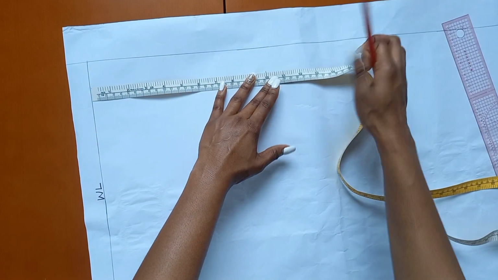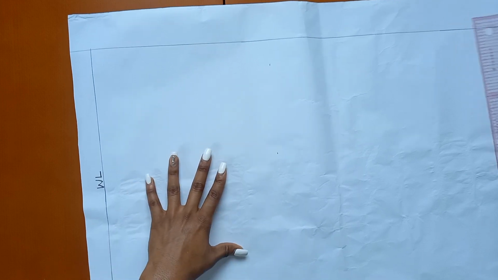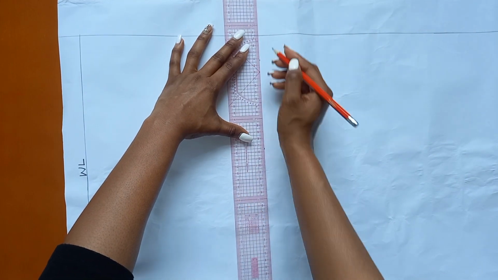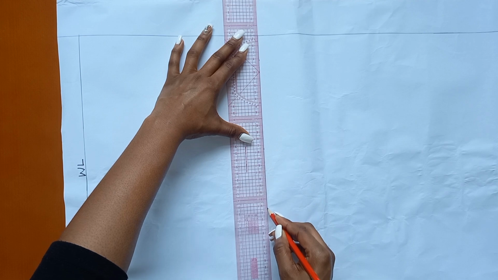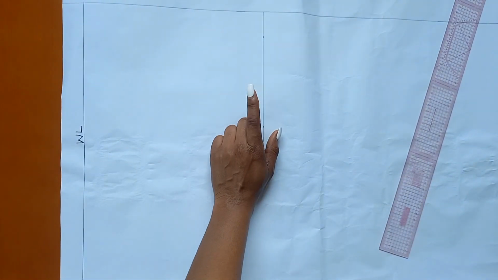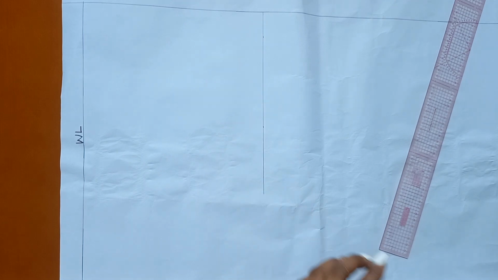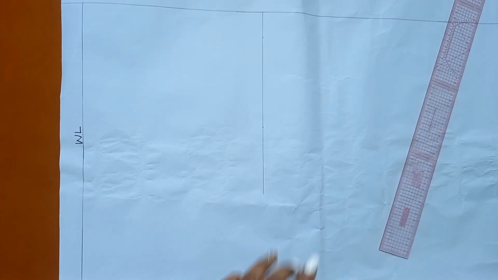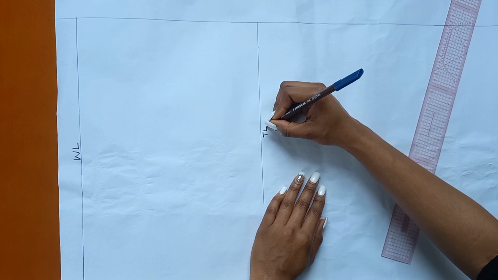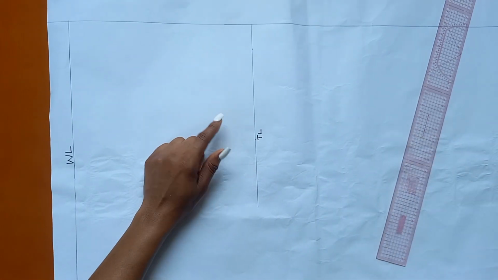10 inches here, and then I'll just rule a horizontal line across. Okay, so we're going to be calling this line our thigh line, or TL. So I'll call this my thigh line. Okay, so that's our thigh line.